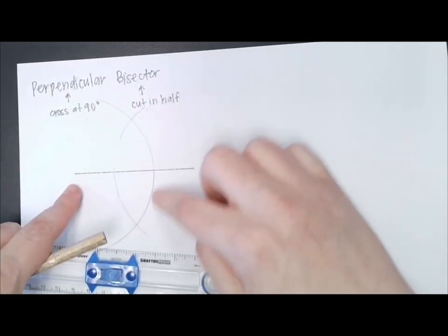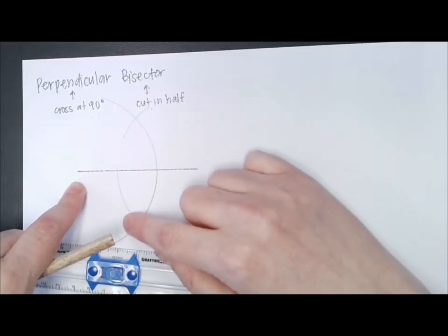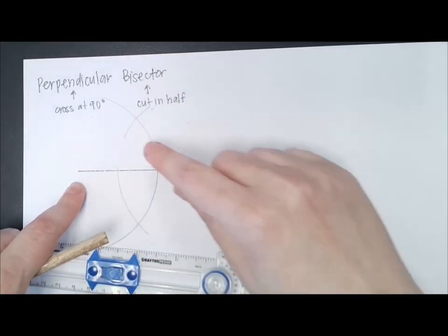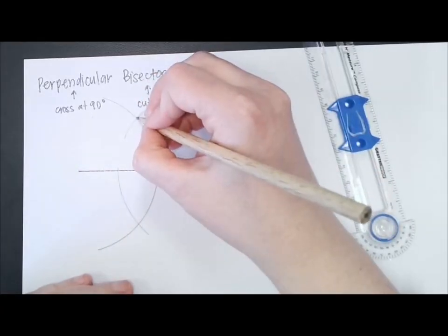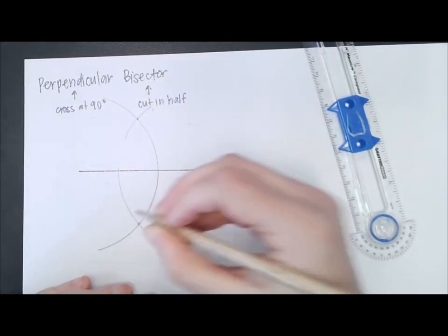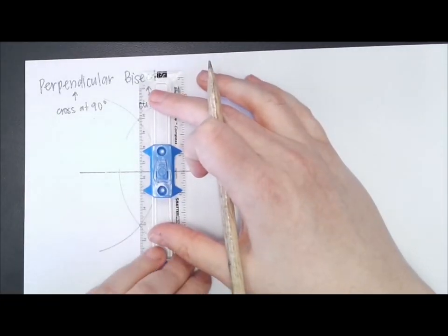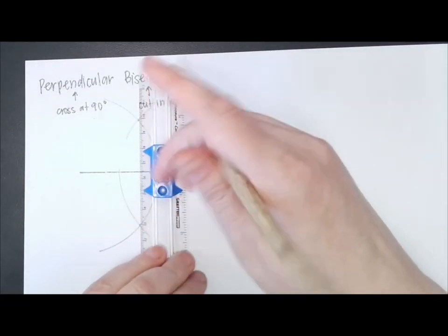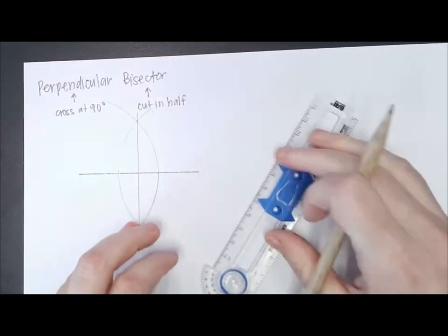The biggest thing is we want to make sure they cross. If you don't want to draw the whole thing, if you just want to draw on the top and the bottom, that's fine, just as long as we have a point where they cross. I'm going to go ahead and mark this point right here and this point right here. And then all we have to do is connect the dots. So I'm going to draw a line that goes through those 2 points.